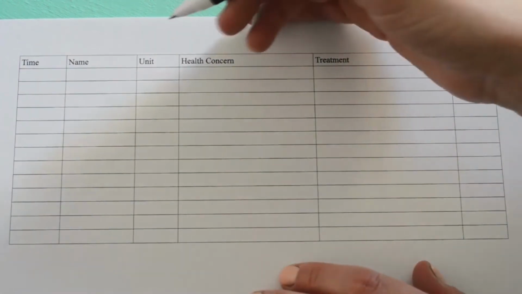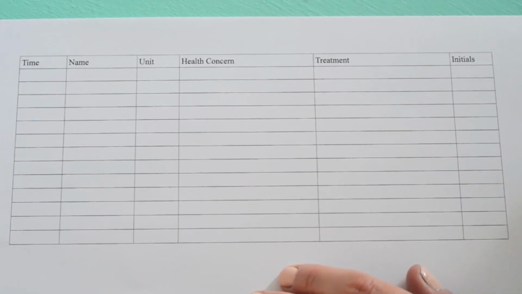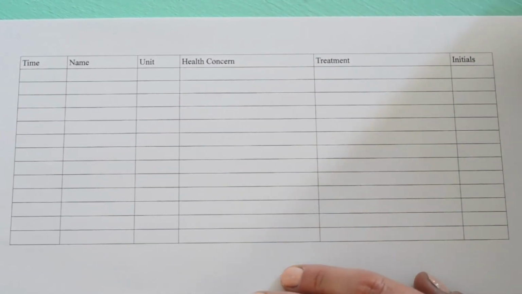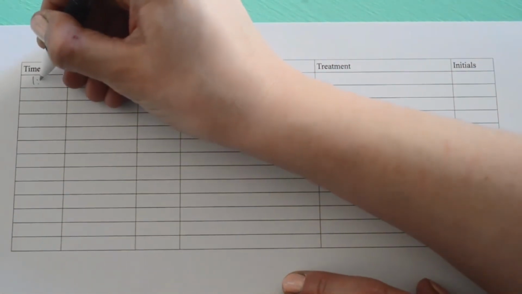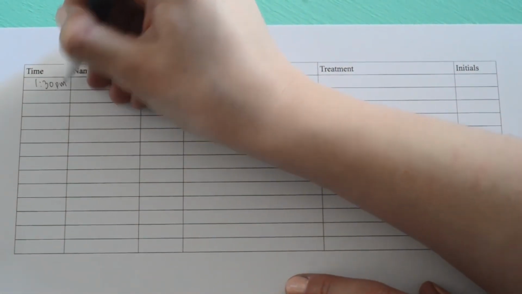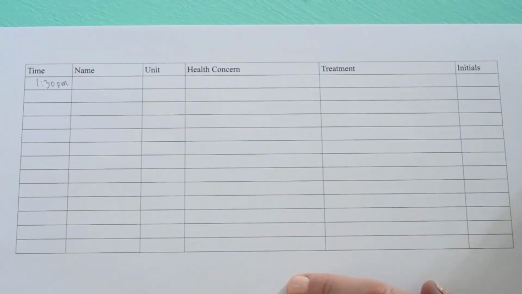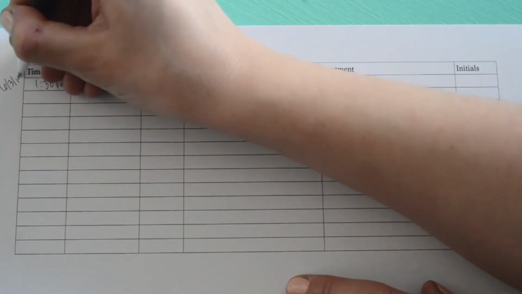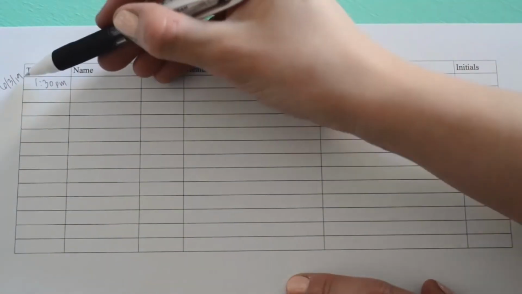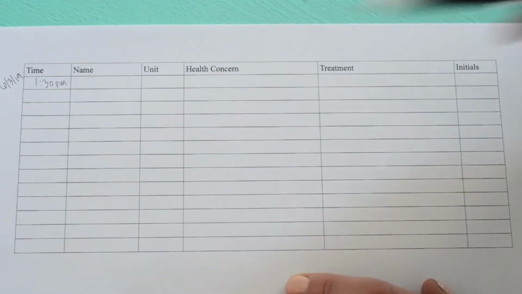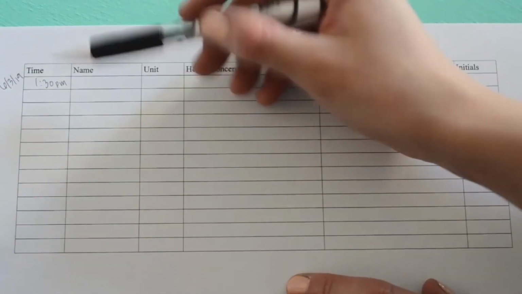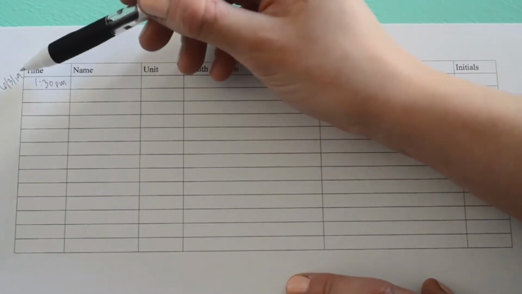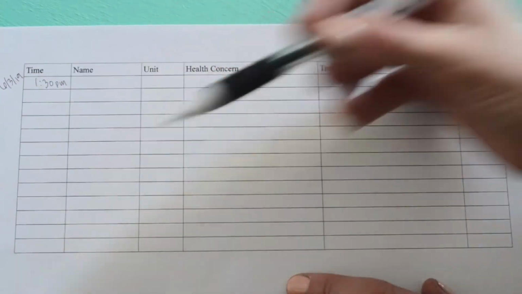So let's see. Our kiddo again, Joe Smith, causing trouble, got a cut on his finger. Let's say he came in around 1:30 p.m., right? Let's say this is the newest entry for this day. I would write the date right here, right? That way they know, oh, now we're on the 3rd. We're going to have a lot of these each day, so it's not like each day we're writing one. We're just making sure that that day is written and then all of them are down.